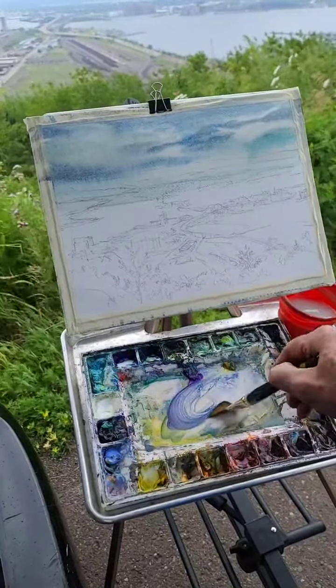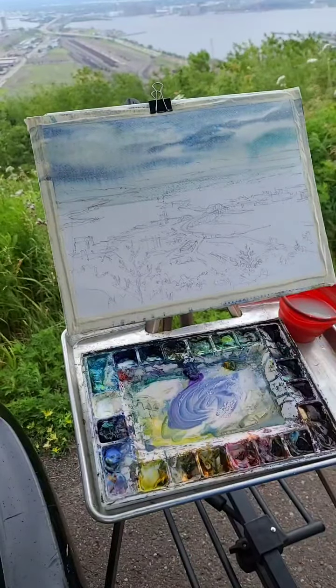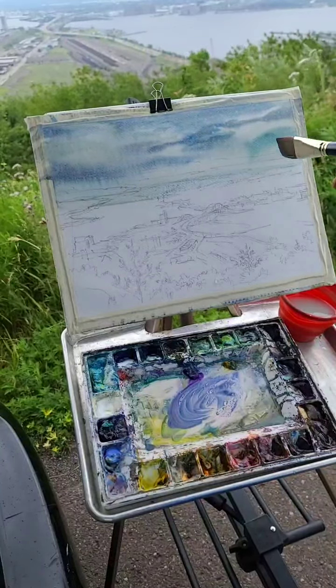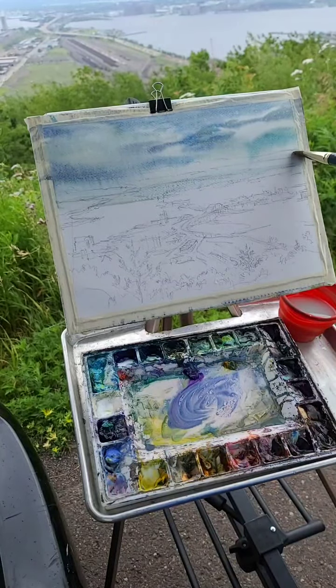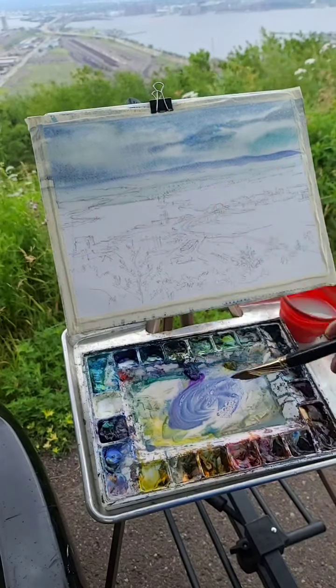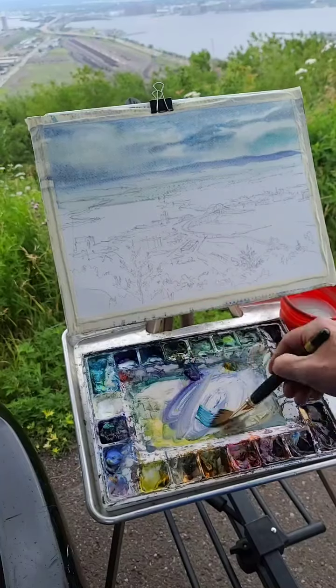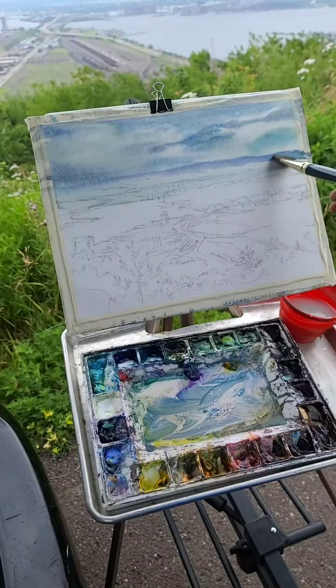Take a little bit of violet and blue here, and I'm going to do the background land now, which is like over there. I think it's Bayfield and over in that area. That's actually Superior on the other side of the bridge, Superior, Wisconsin. And so now I'm just going to put the land way in the distance. I'll put a little green in there too, because it's a lot of green but blue from the sky.